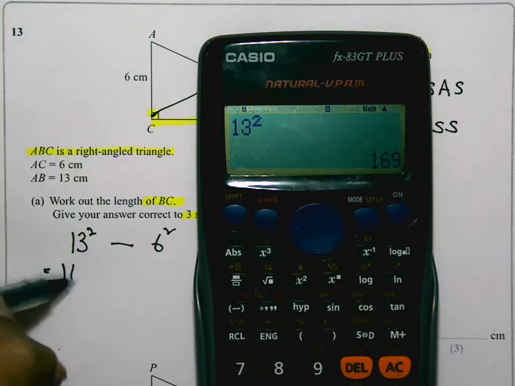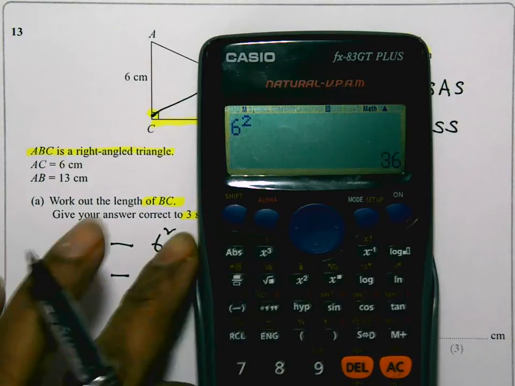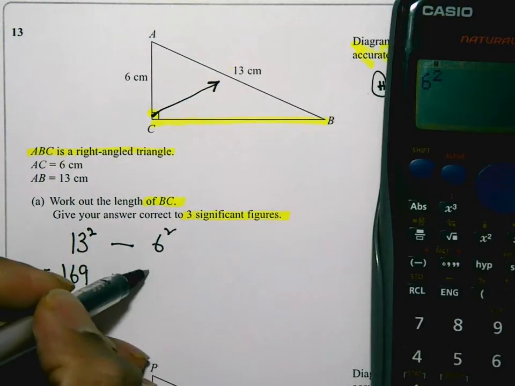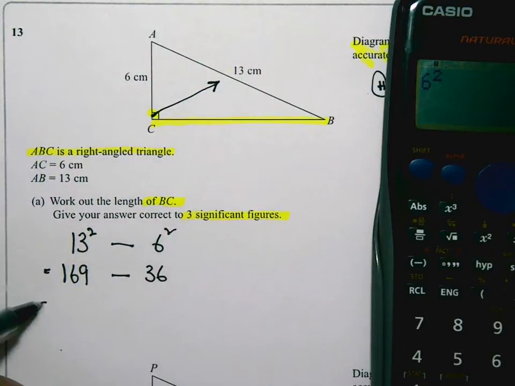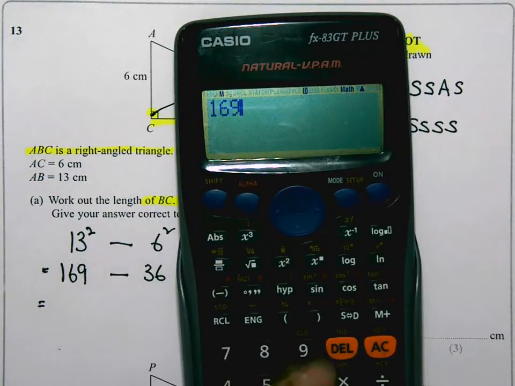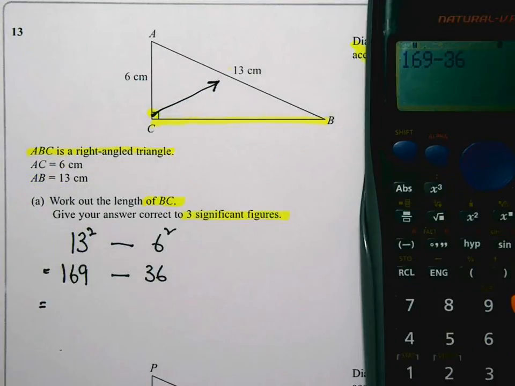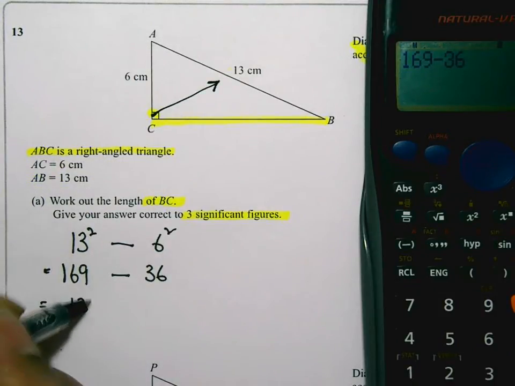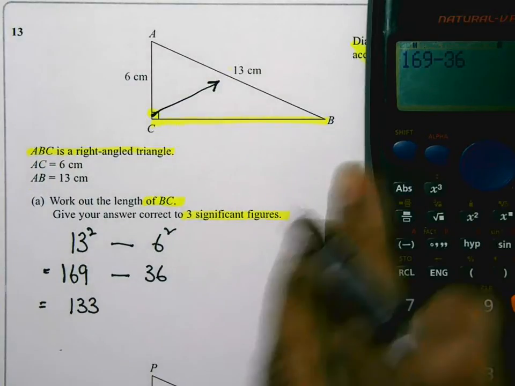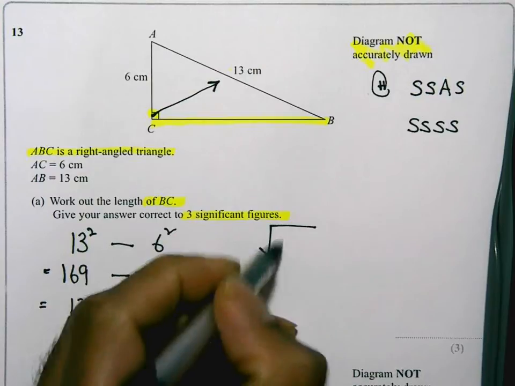Show all stages, don't do it all on the calculator. 6 squared, again, you should know 6 times 6 is 36. I've just done it on the calculator as well, 36. And I want to work out 169 take away 36, and that's 133. So to work out my answer, I need to do the square root of 133.